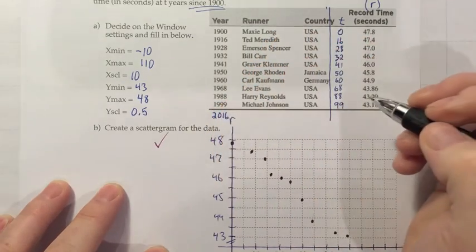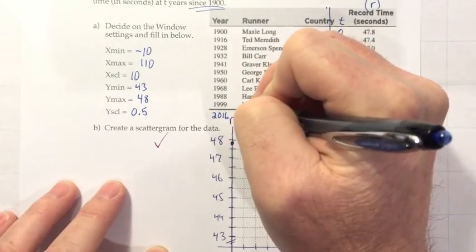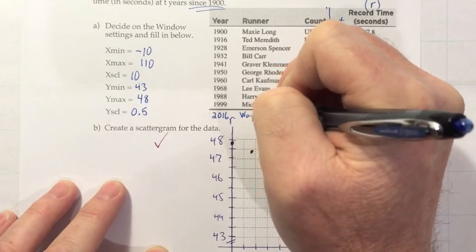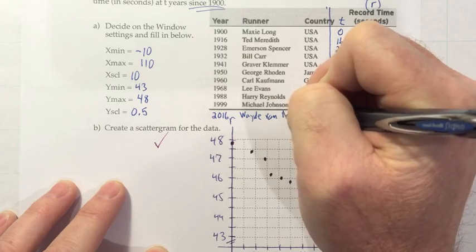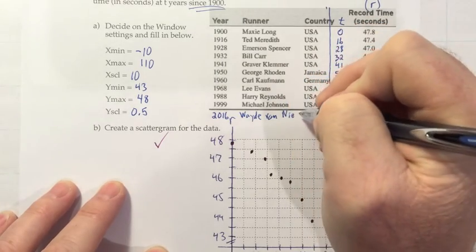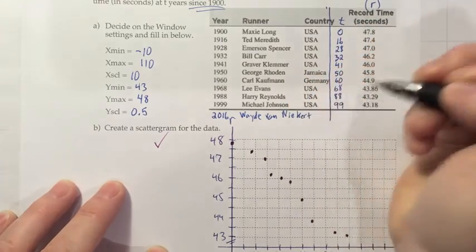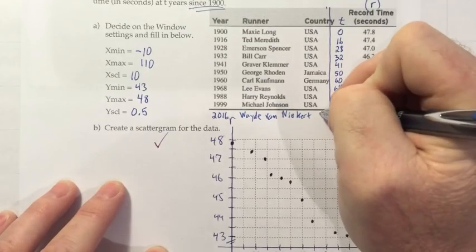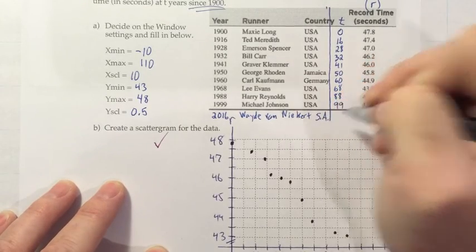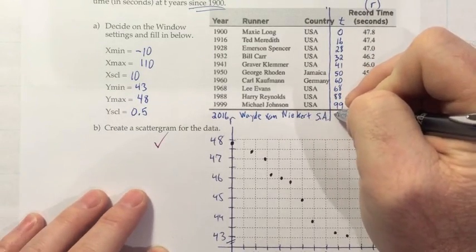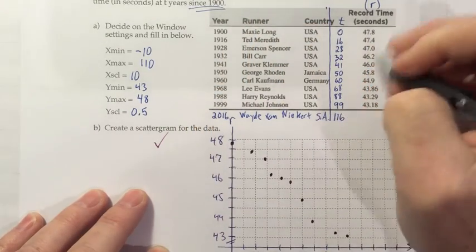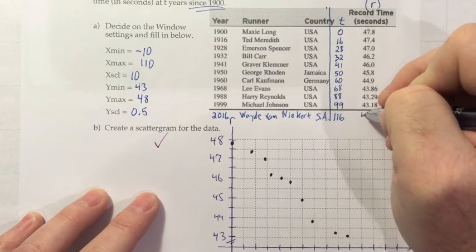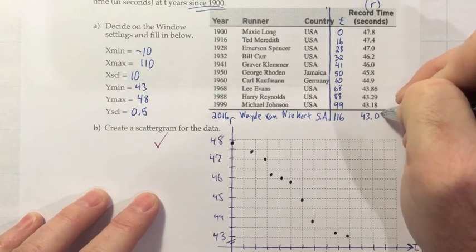In 2016, Wade Van Niekerk, maybe. Apologies for the possible mispronunciation, from South Africa in the 2016 Olympics, got a time of 43.03.